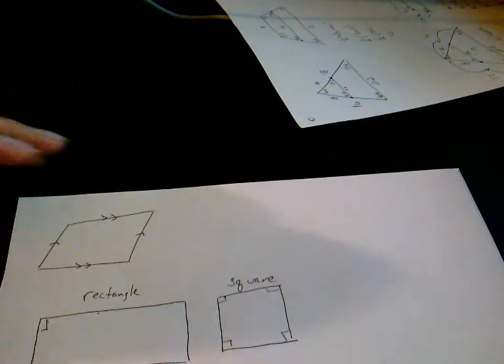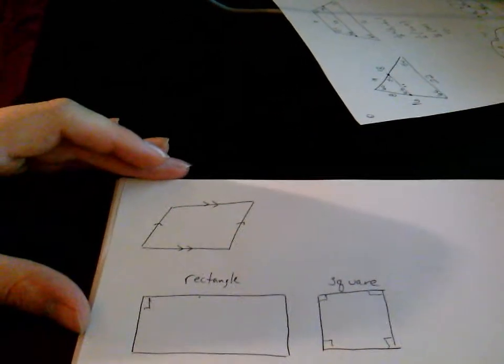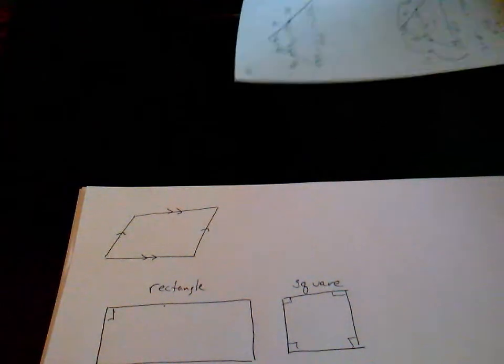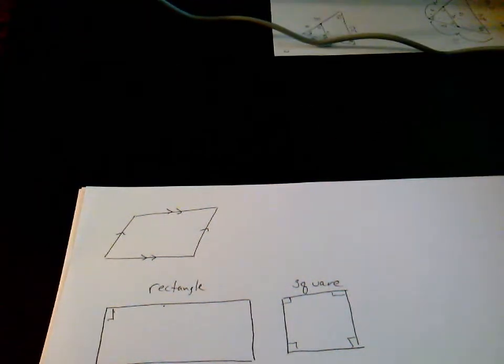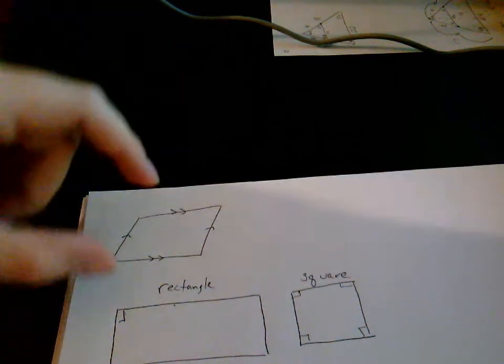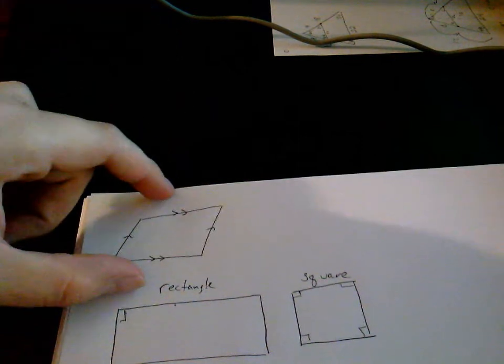Alright, so my last video didn't record, so let me explain this again. What we're going to do is properties of parallelograms. And first let me explain what a parallelogram is. A parallelogram is a four-sided figure in which opposite sides are parallel and congruent.